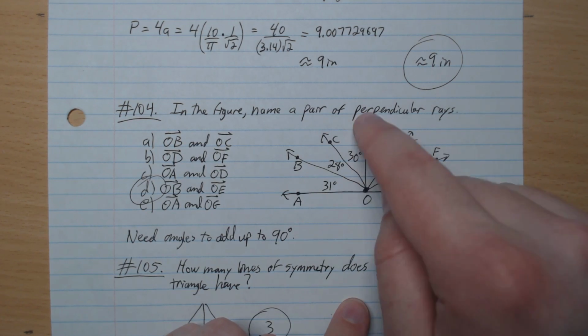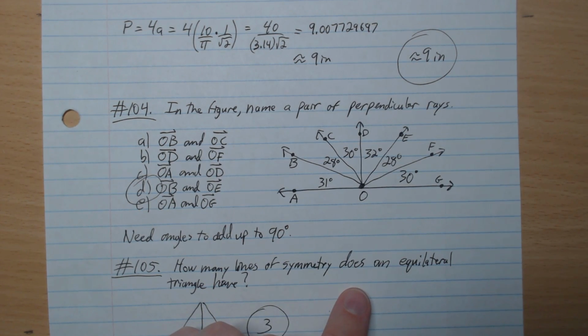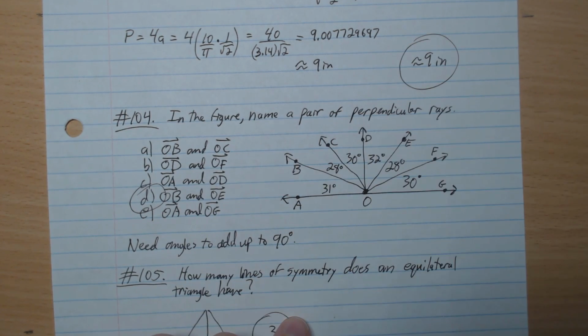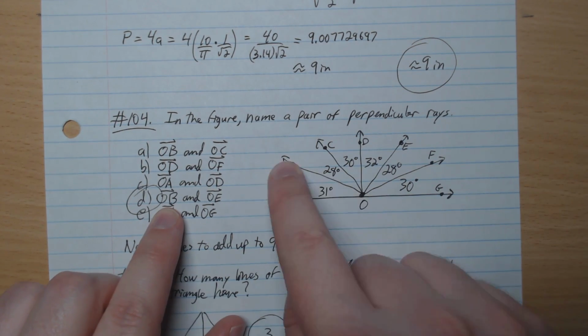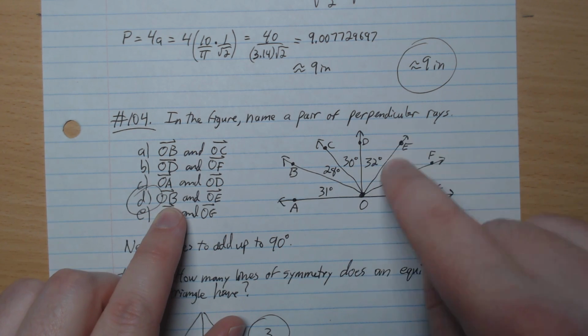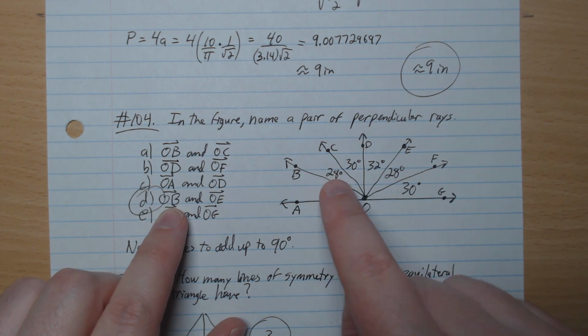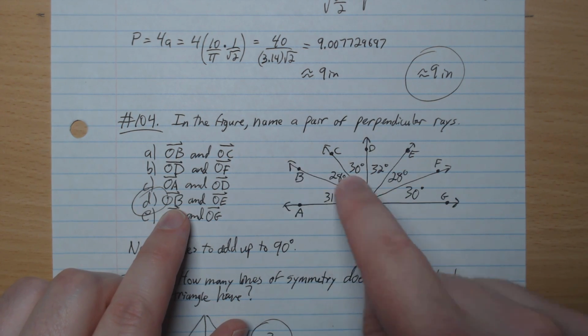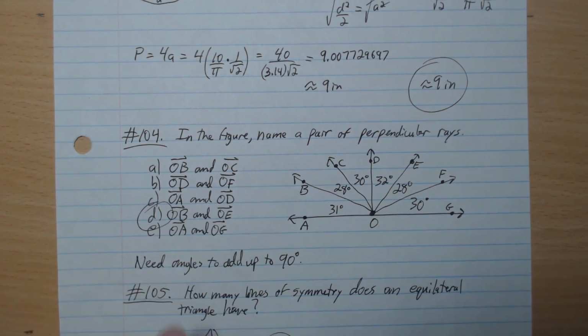So AO and OD are not perpendicular. So you compare these different values, and you find that OB and OE are perpendicular. See, 28 plus 32 plus 30, that gives 90 degrees. So OB and OE are perpendicular.